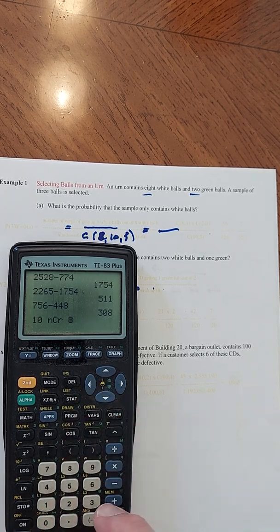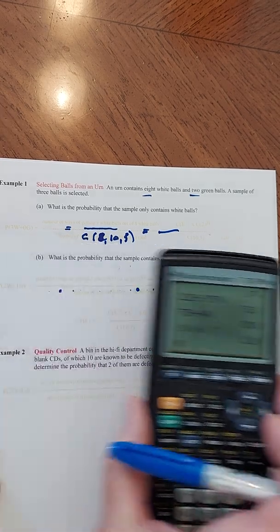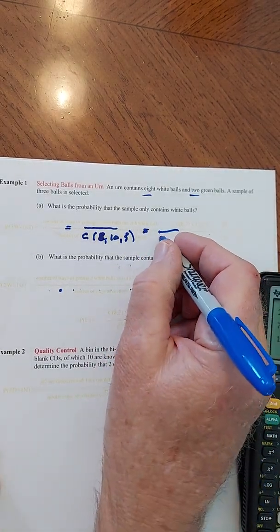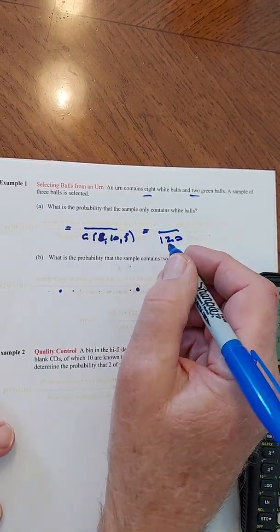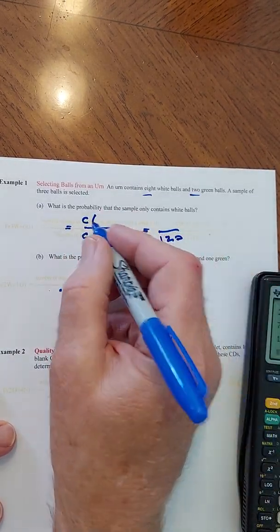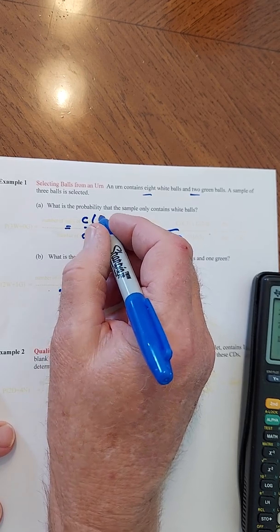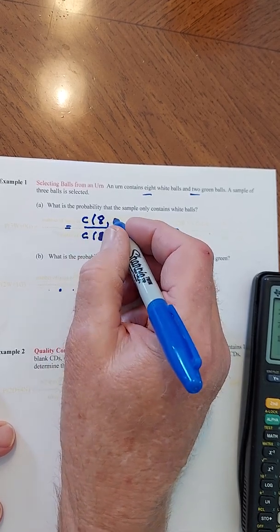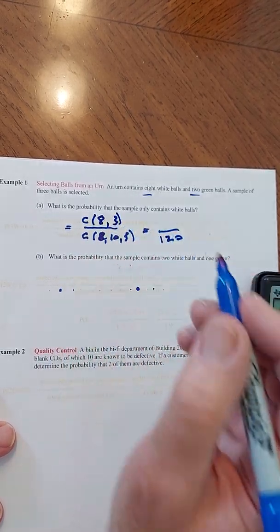Oops, 3. Combination of 10 picking 3 is equal to 120. So that's the bottom number. On the top, now we want them to be all white. There were 8 white balls altogether, and I'm going to pick 3 of those.